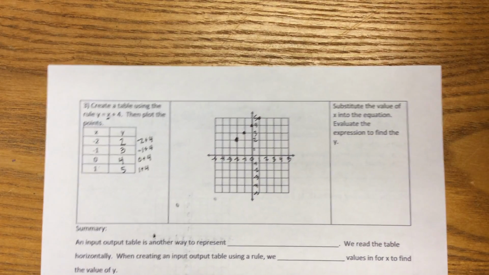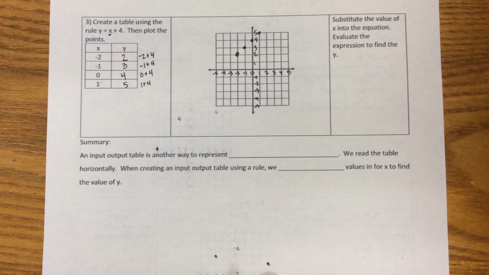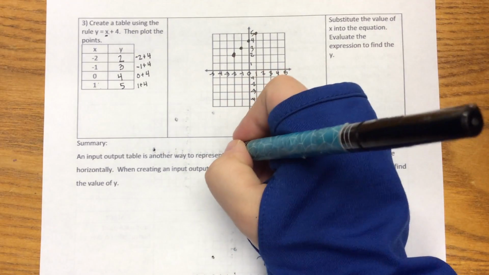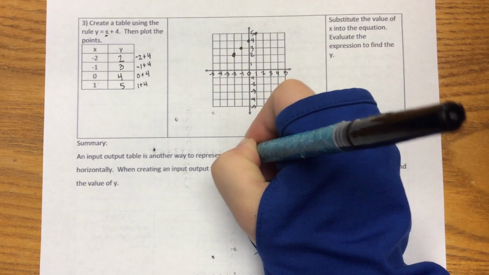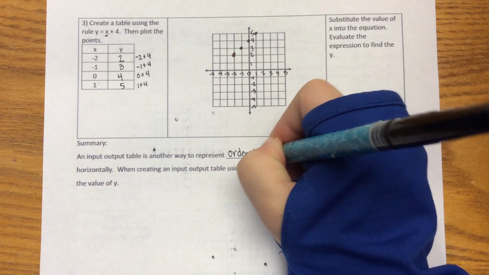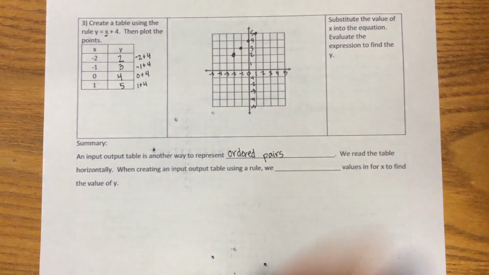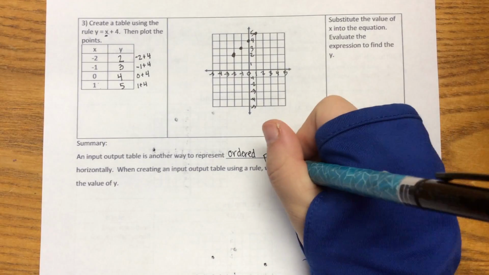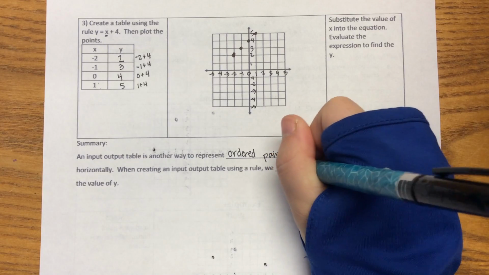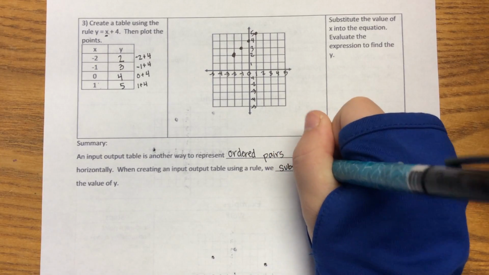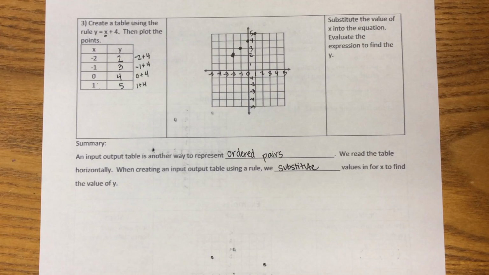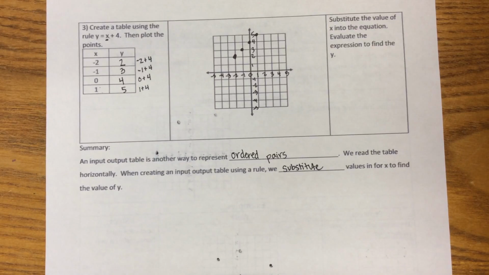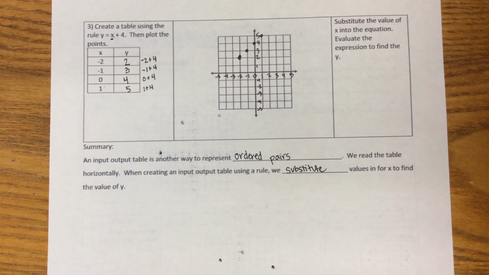Okay. So an input-output table is another way to represent ordered pairs. We read the table horizontally. When creating an input-output table from a rule, we substitute, that means switch out, values in for x to find the value of y. Okay, and that is it.